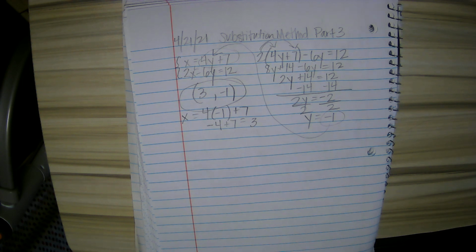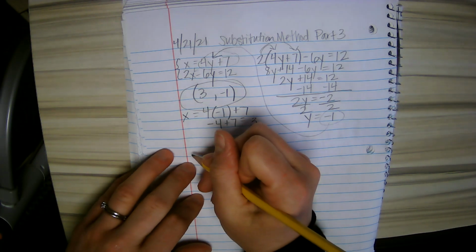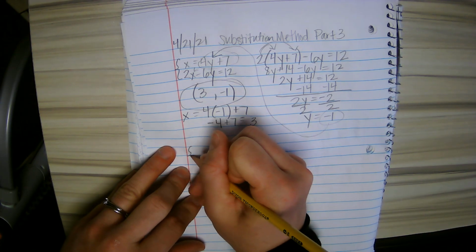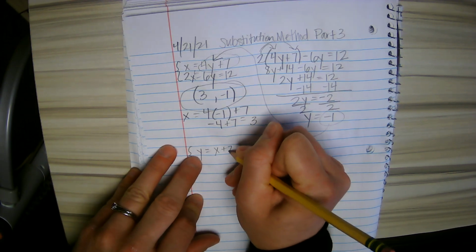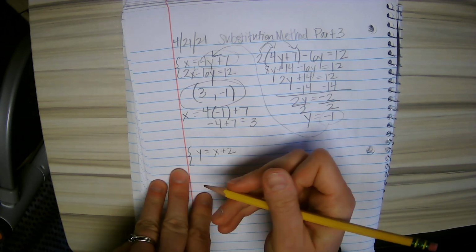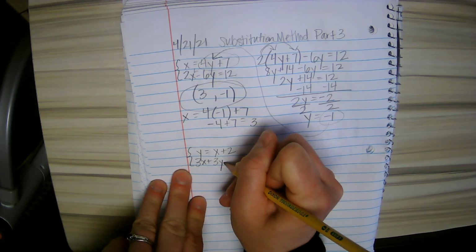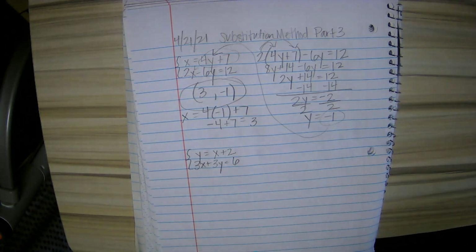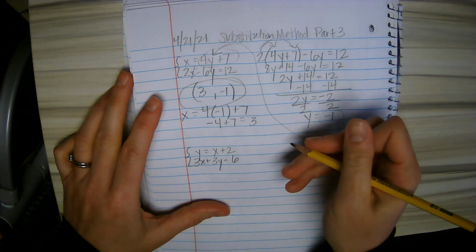Now, you'll have to go back and forth in determining whether you need to put what you have in for x or what you have in for y. So, for instance, this next one, when you have something set to y equals, you're going to put that in for y in the next equation. You know how to do this just like we did yesterday, so make sure you're pausing your video to complete this.